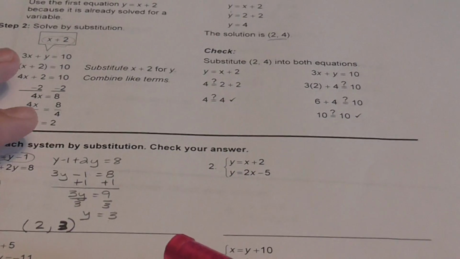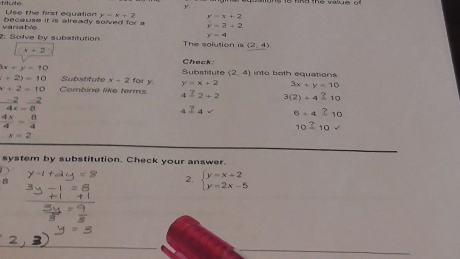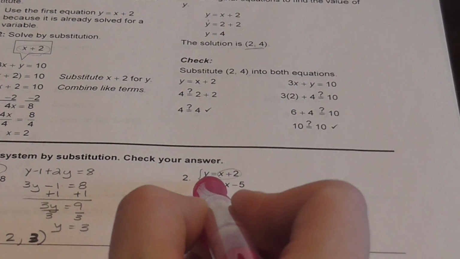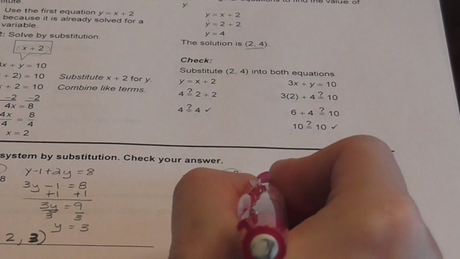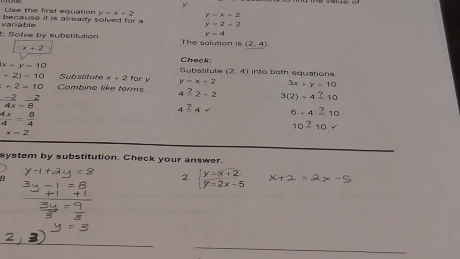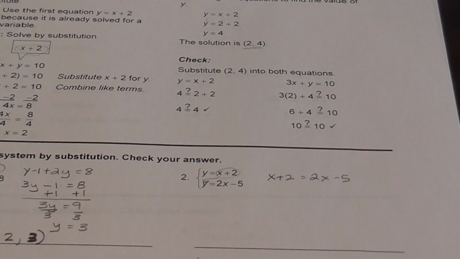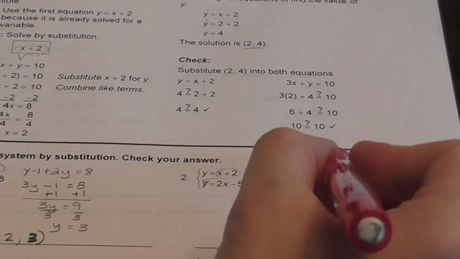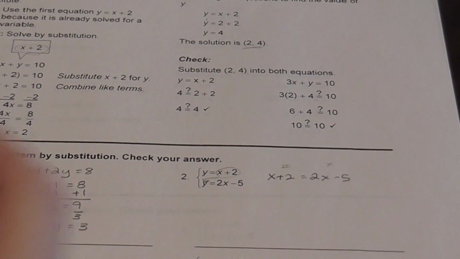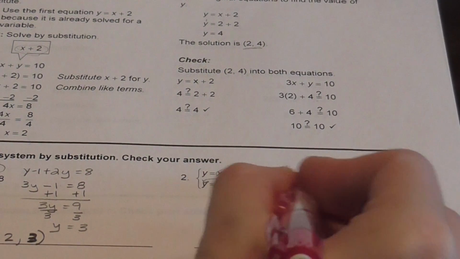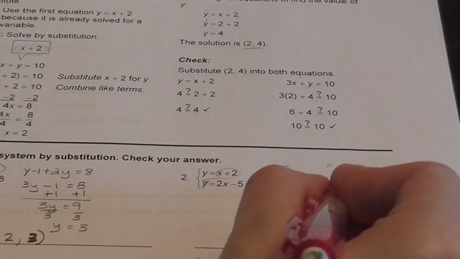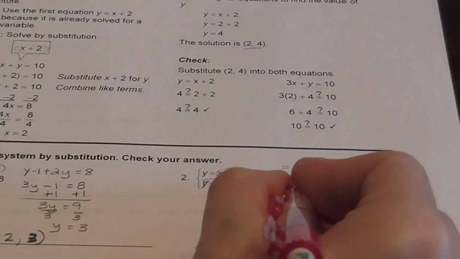They're solved for the exact same variable. So I'm going to substitute this in for that y, and I get x plus 2 equals 2x minus 5. This is an equation that has variables on both sides, so I'm going to put my x's over here, and I'm going to put my numbers over here. So I'm going to subtract x from this side, and then to undo this minus 5, I'm going to add 5 to both sides.